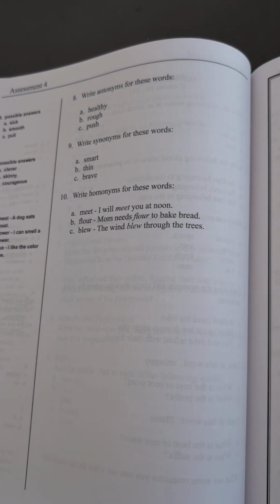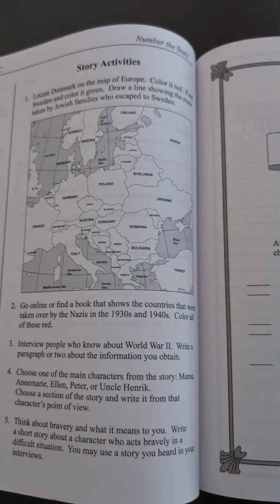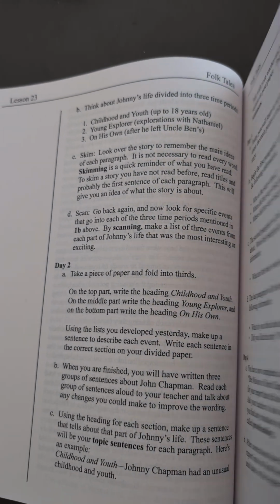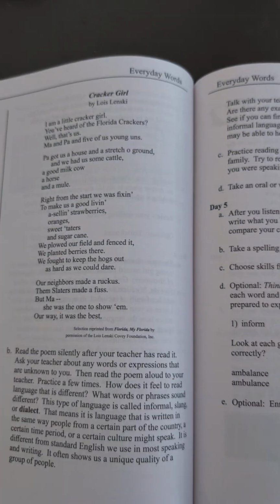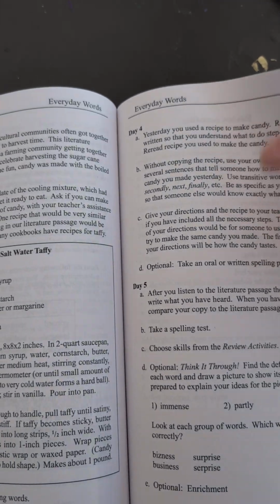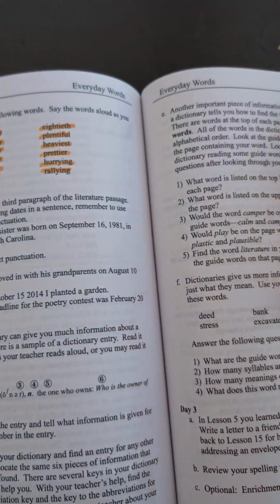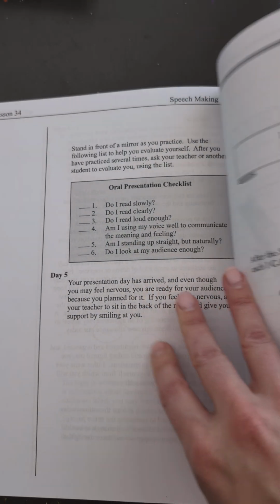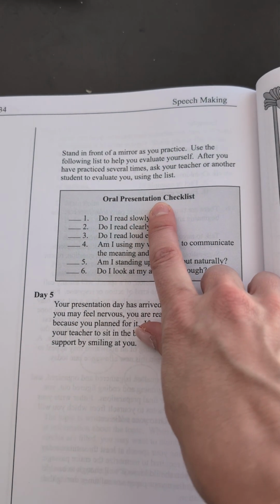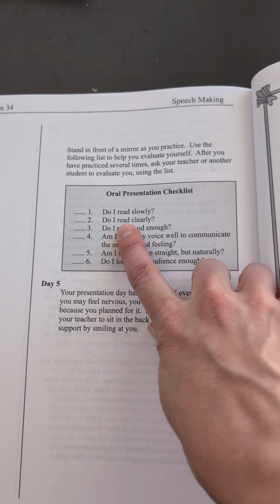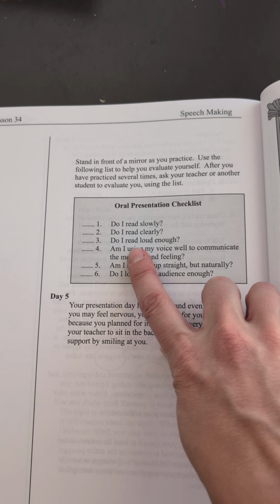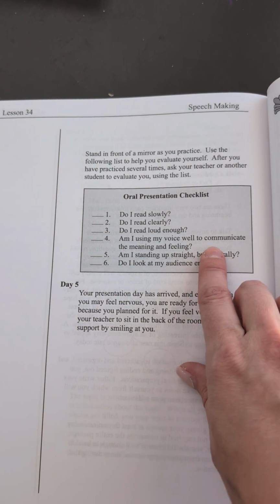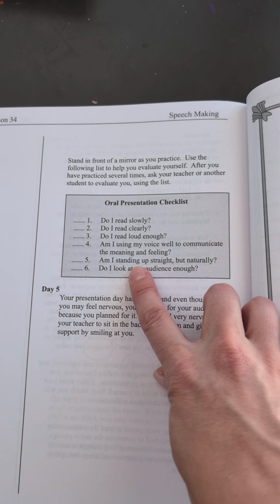I love poetry. Trying to see if I can find, just going through some folk tales they do. Let's see, do they have it at the end? I know they have a, let's see. Okay, Caddie Woodlawn. Speech making, there you go. So it has an oral presentation checklist. I love that they remind them: do I read slowly? Do I read clearly? Do I read loud enough? Am I using my voice well to communicate the meaning and the feeling? Am I standing up straight?